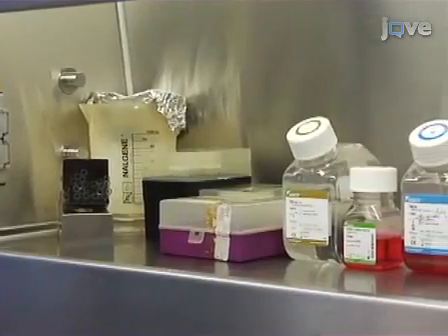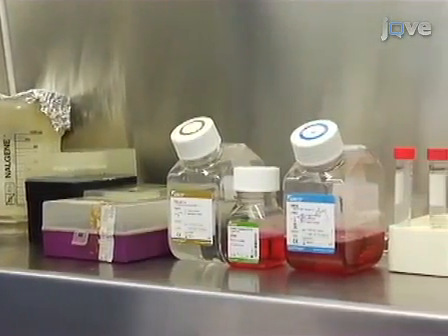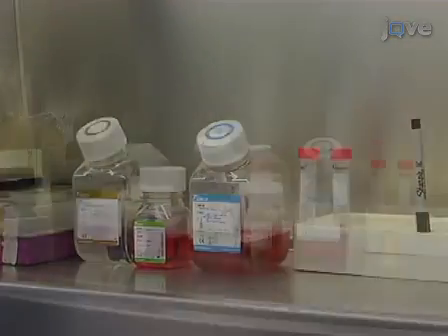Experimental manipulations involving the culture of living cells should be performed under aseptic conditions in a designated laminar flow hood.